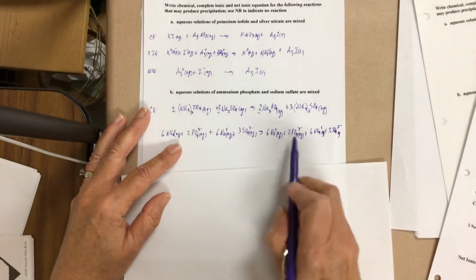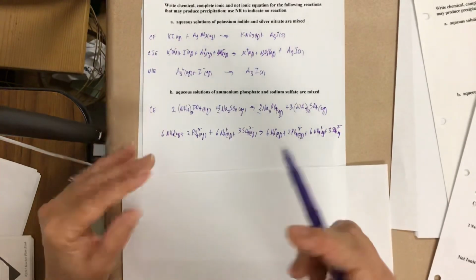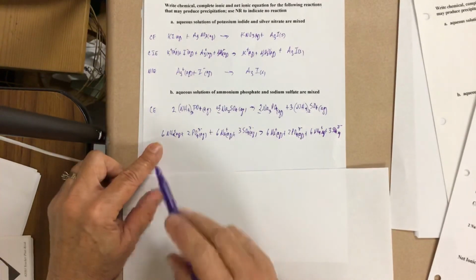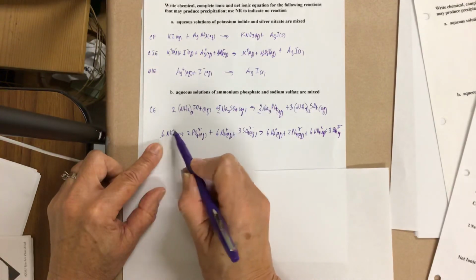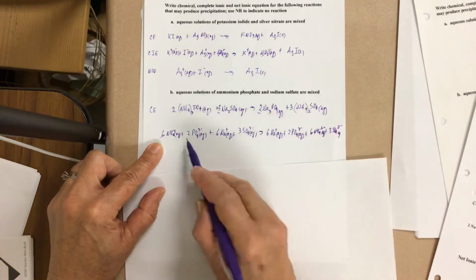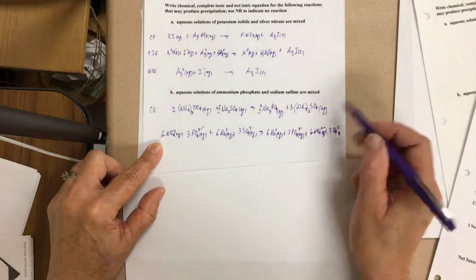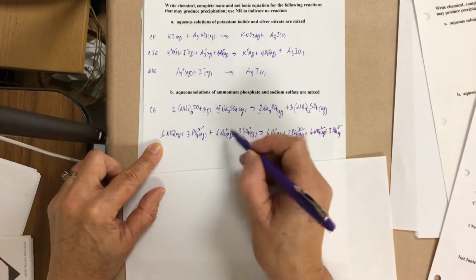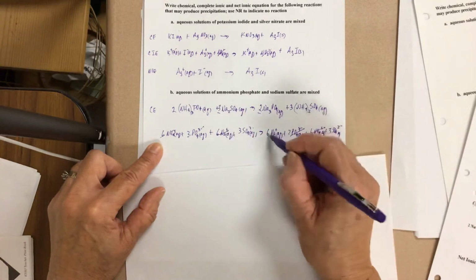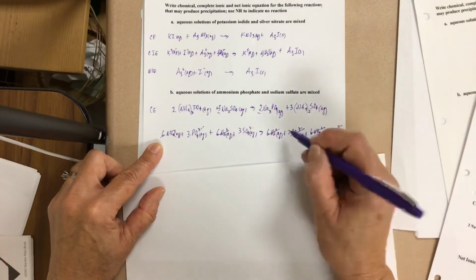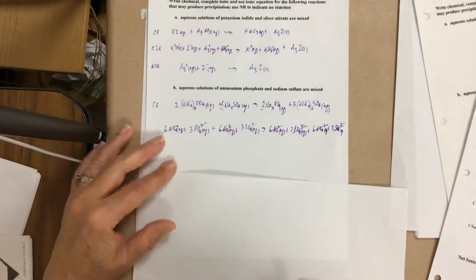Your charges should balance, along with your numbers of ions. If they don't, you've done something wrong. So look here, everybody. 6 NH4+ cancels with 6 NH4+. 2 PO4 3- with 2 PO4 3-. 6 Na+ with 6 Na+. 3 SO4 with 3 SO4. So all of these were spectators.